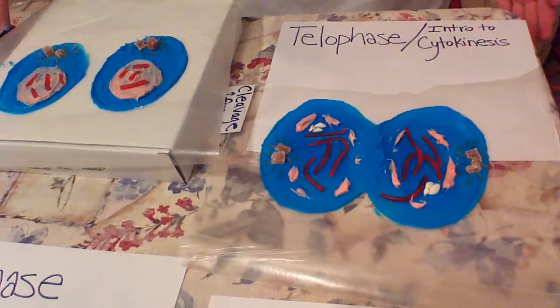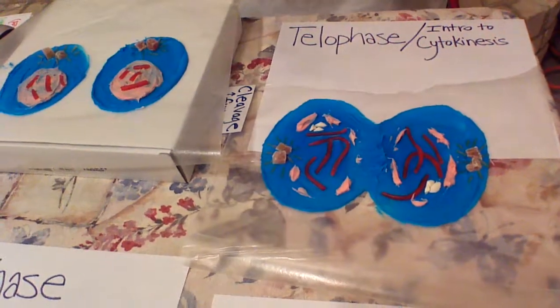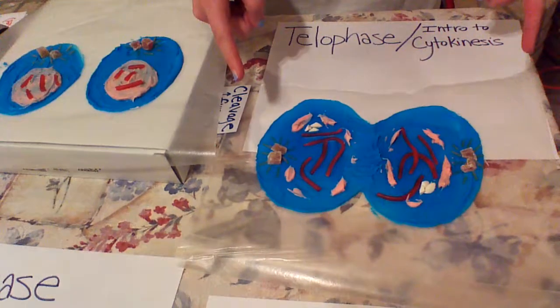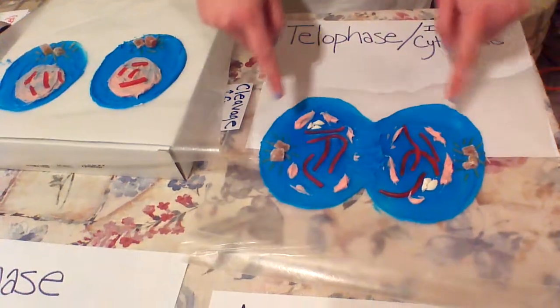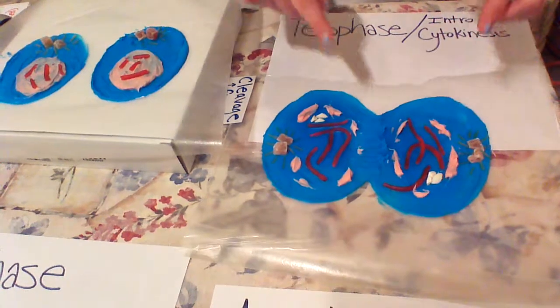Now let's look at telophase. In telophase, the sister chromatids which began pulling apart at the centromere are now at opposite ends of the spindle apparatus. The nuclear envelope and nucleoli begin forming.